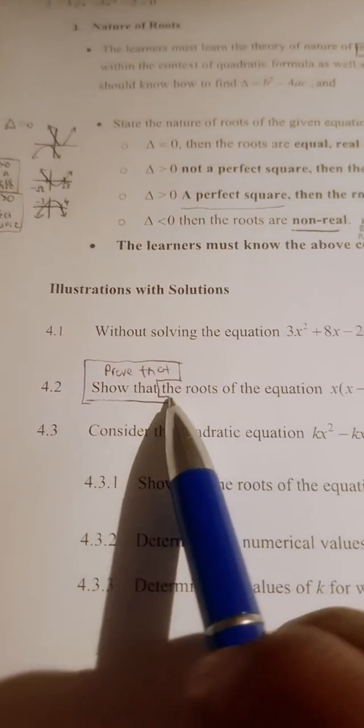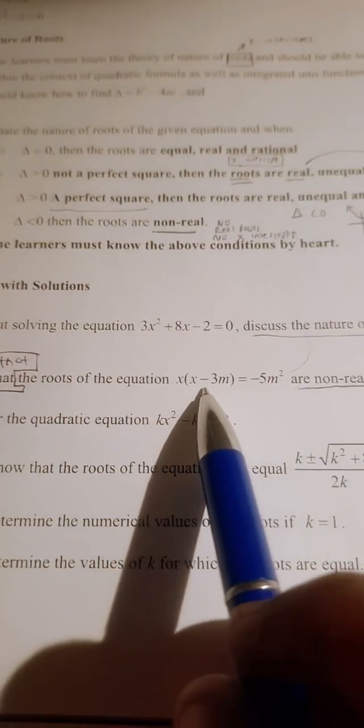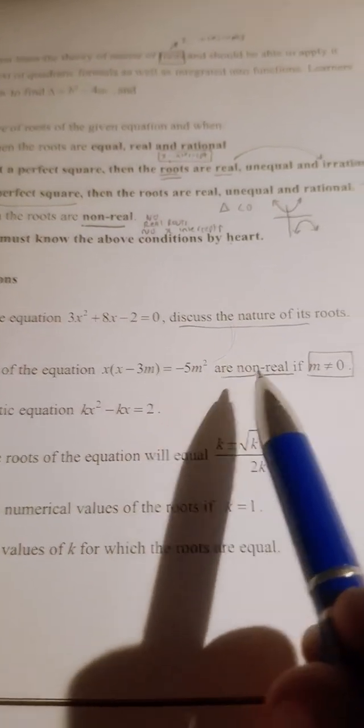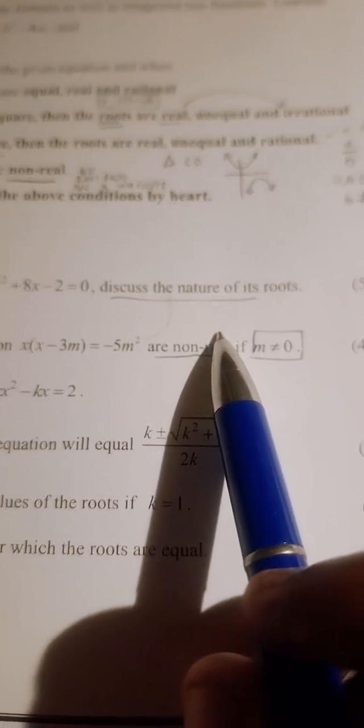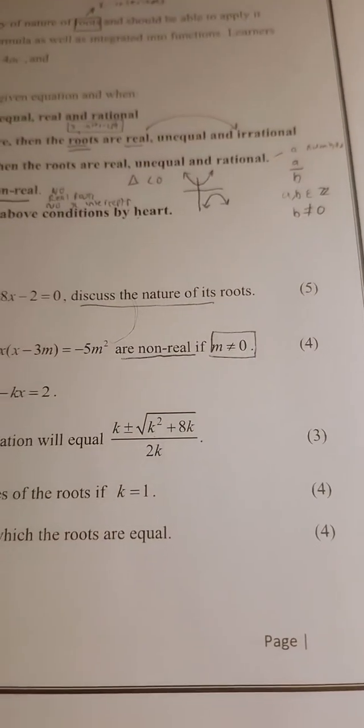We need to show or prove that the roots of the equation x(x − 3m) = −5m² are non-real, on the condition that m is not ever going to be 0.